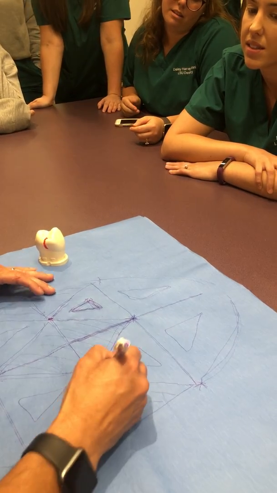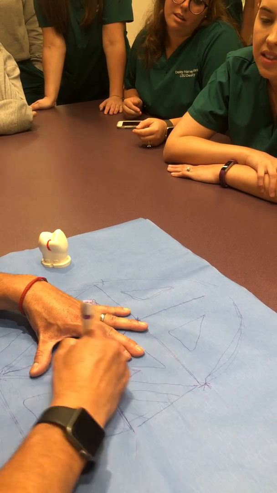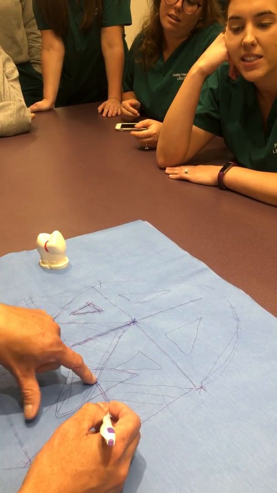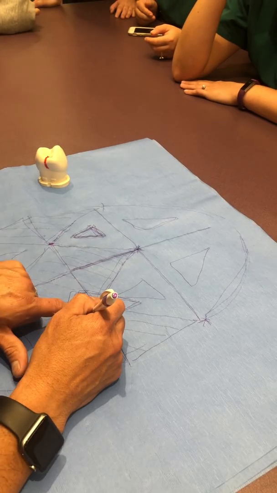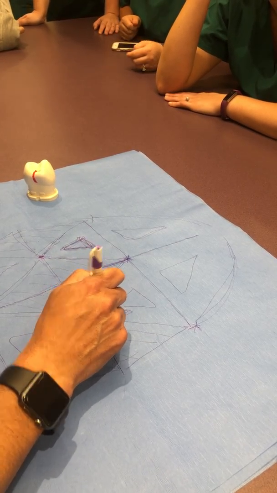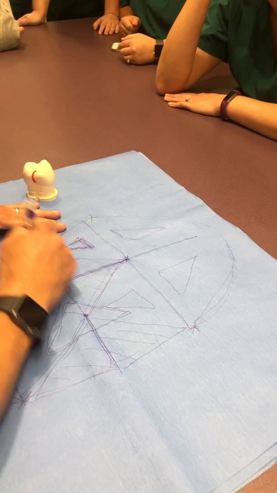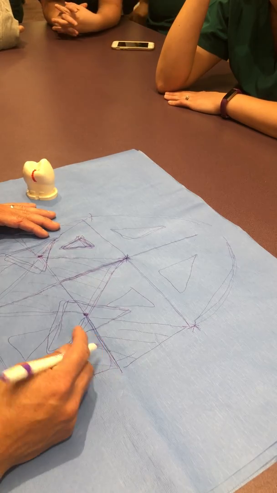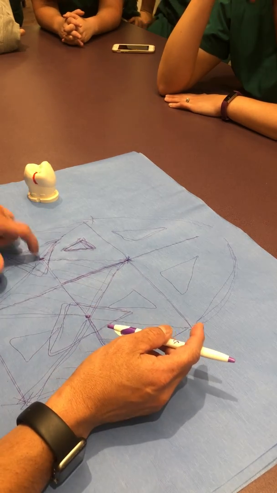Now, if I have something like this, that's a fossa. Okay, that makes sense. Triangle, on what side? Mesial. So that would be my mesial triangular fossa. I got this one, distal triangular fossa. Mesial triangular fossa, distal triangular fossa.